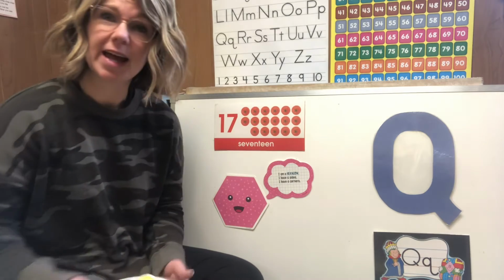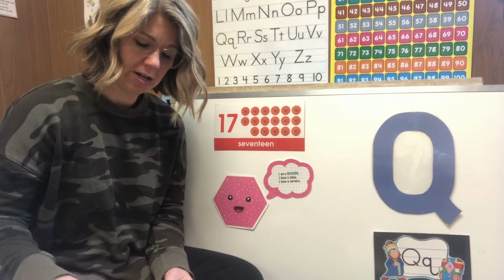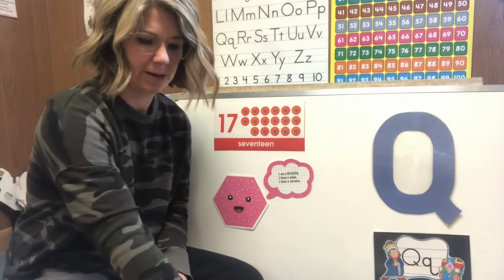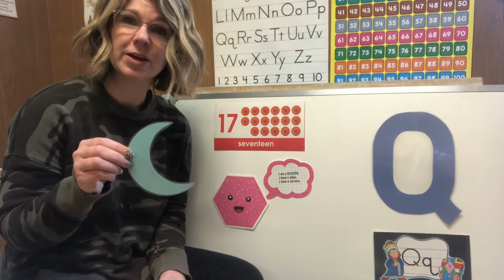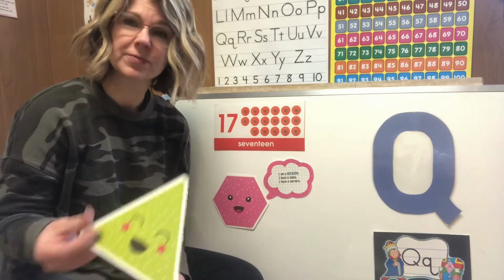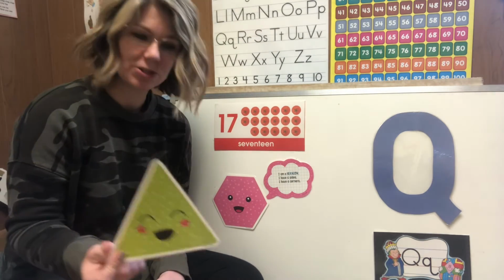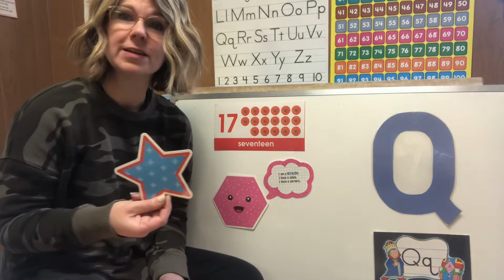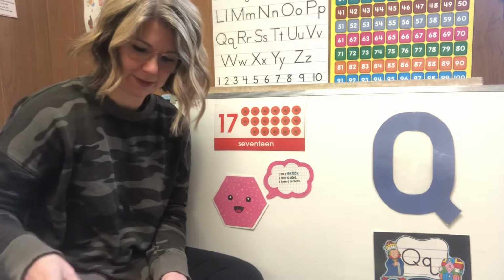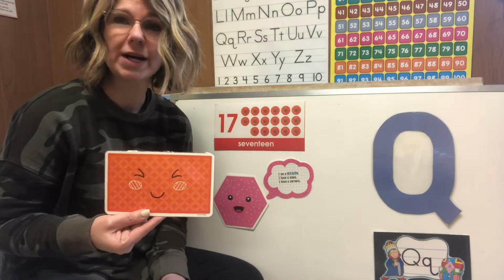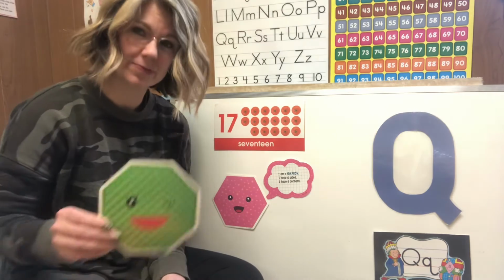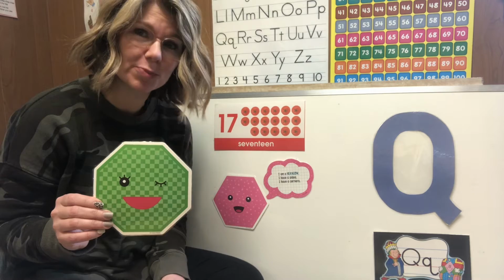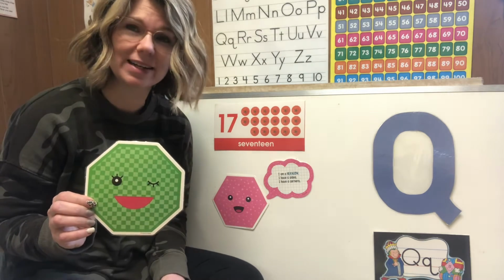We'll go ahead and review our other 2D or flat shapes. This one, trapezoid, crescent, 3 sides, it's a triangle, star, rectangle, 8 sides is an octagon. Remember, an octopus has 8 legs. An octagon has 8 sides.